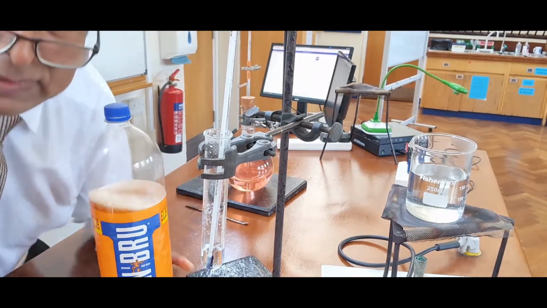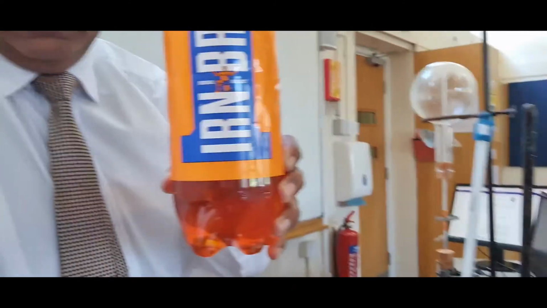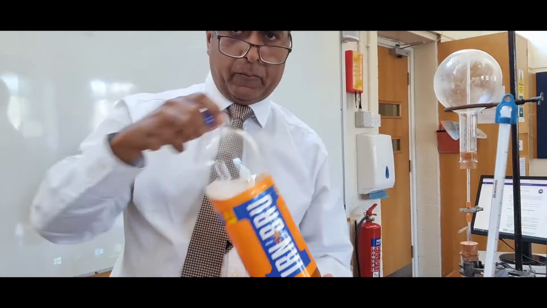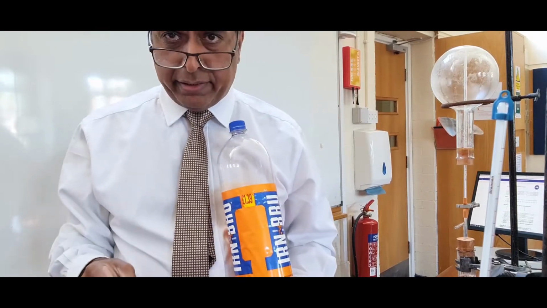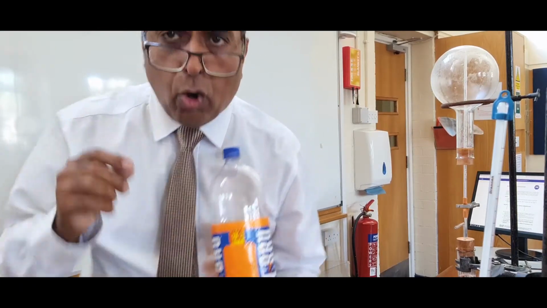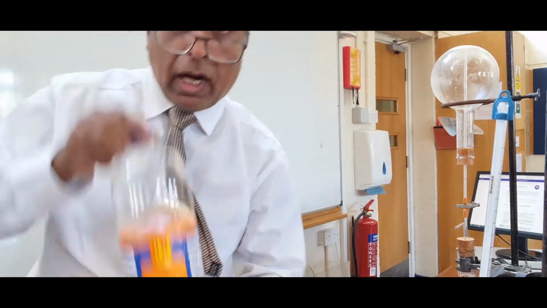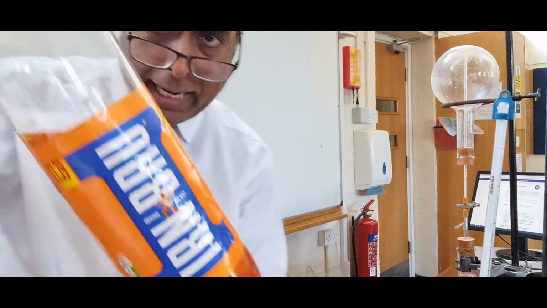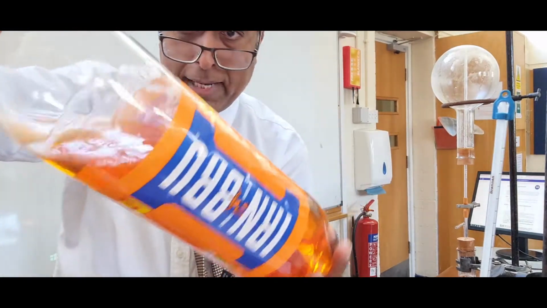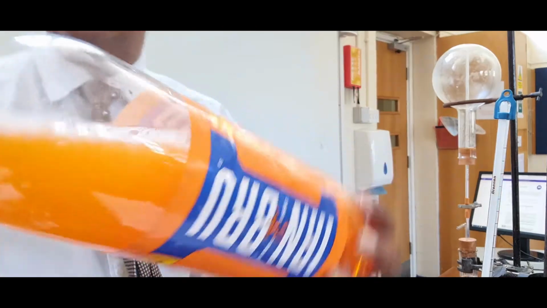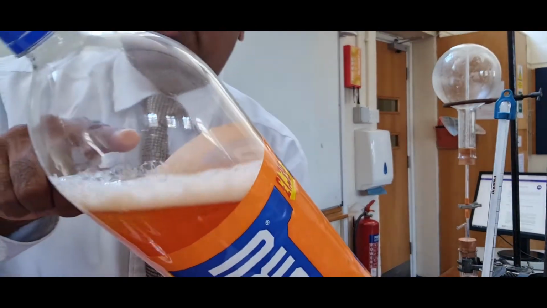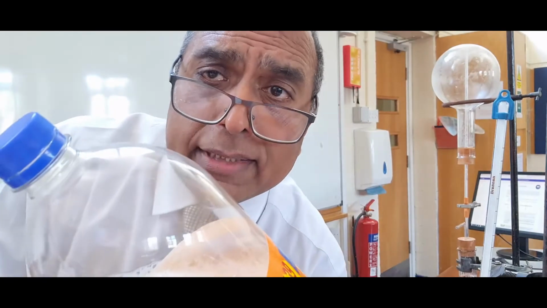Iron brew. Let's talk about this. I want to talk about dissolving gases into a solvent. All too often, we talk about dissolving solids, but carbon dioxide is a gas. And how do we make our drinks fizzy? We make them fizzy by putting carbon dioxide into fizzy drinks. If I shake it up, see those bubbles? Those bubbles are bubbles of carbon dioxide.